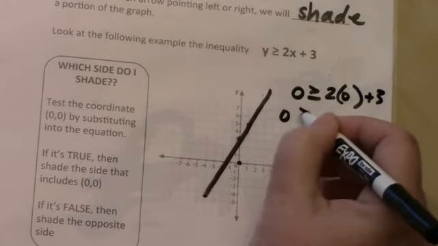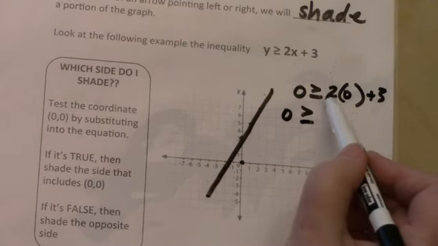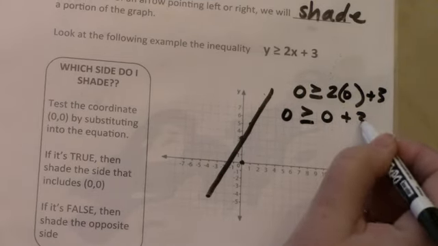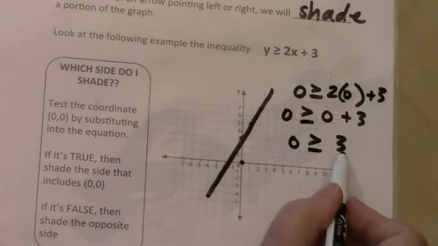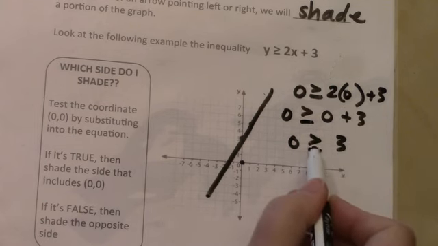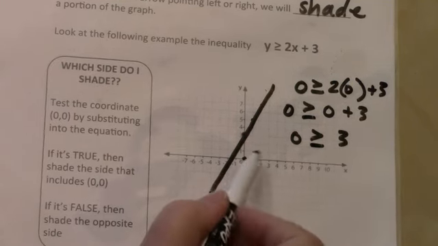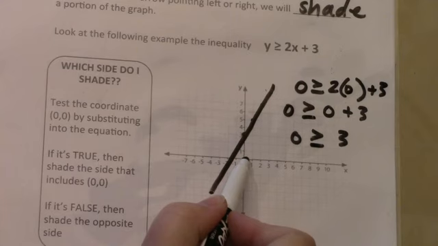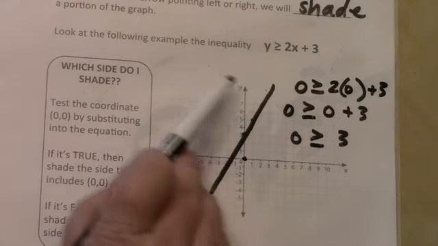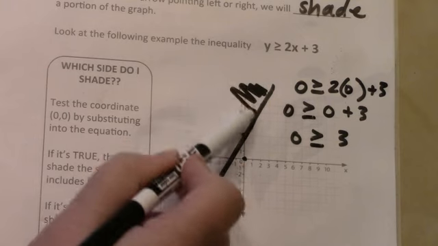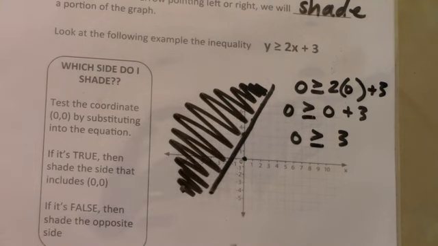Let's just solve for this. Is 0 greater than or equal to 2 times 0, which is 0, plus 3? Is 0 greater than or equal to 3? No. That means if this is not true, nothing on this side is going to be true, which means everything on this side will be true. So we would shade this portion of the graph. Let's take a look at the next page and do some more practicing.